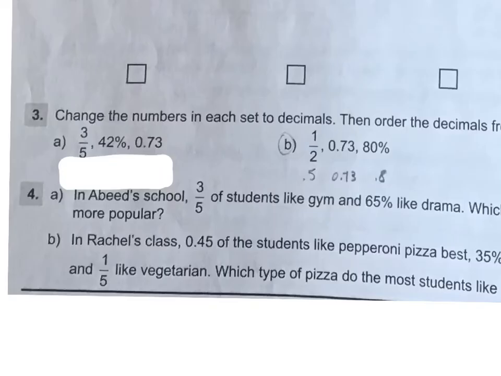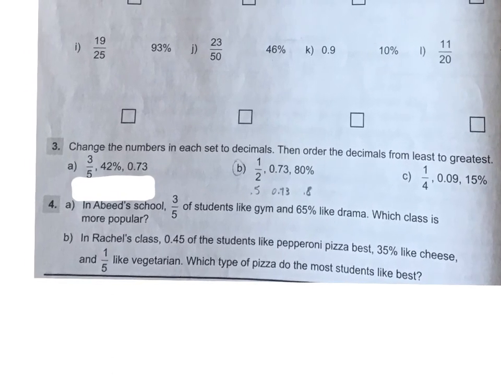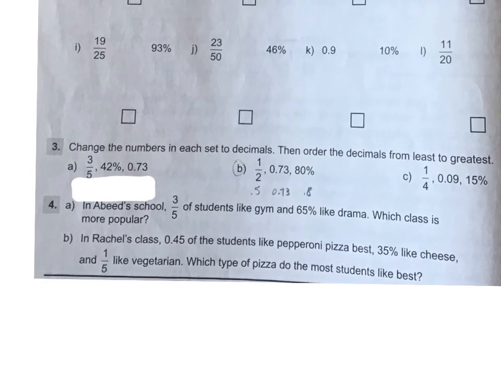Okay, question 3 asks us to change the numbers in each set to a decimal and then order them from least to greatest. So 3/5 as a decimal would be 0.60 or 0.6, because 3/5 is the same thing as 6/10, which is 60 hundredths. So we could have 0.60 or 0.6. 42% would be the same as 0.42, and 0.73 is already a decimal.